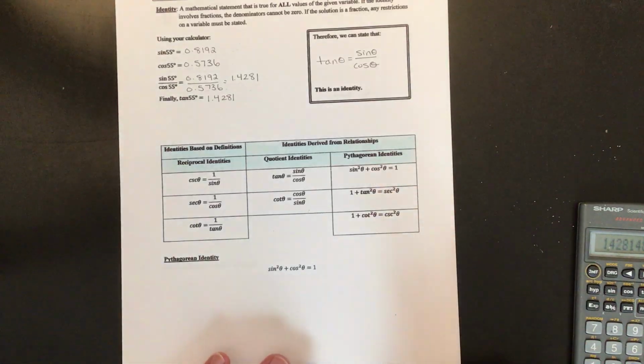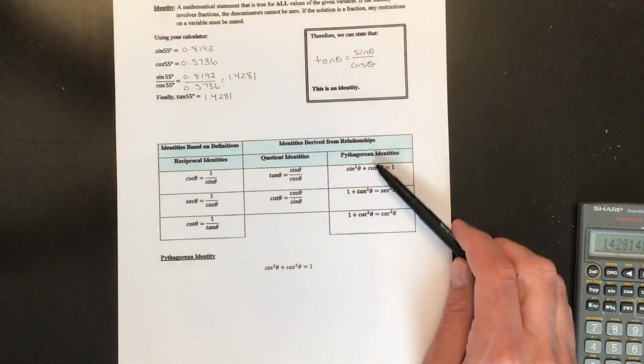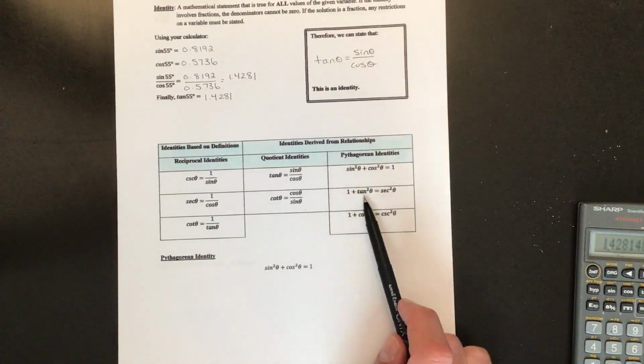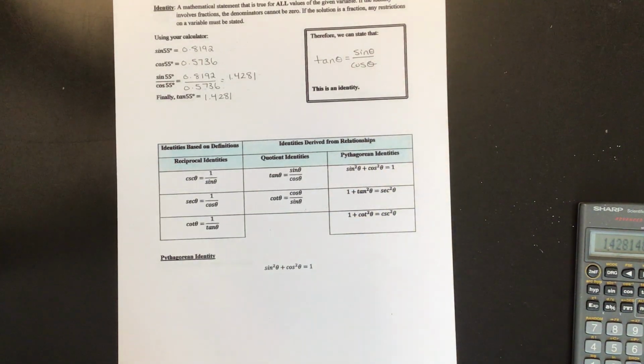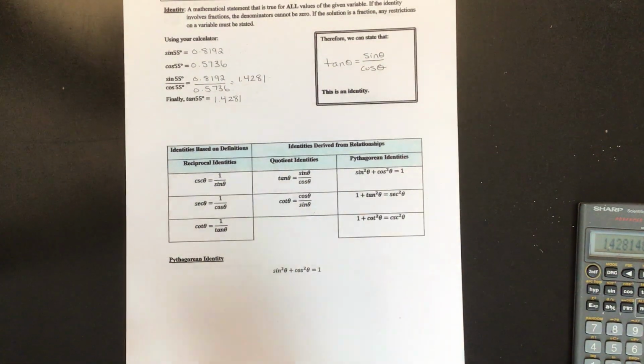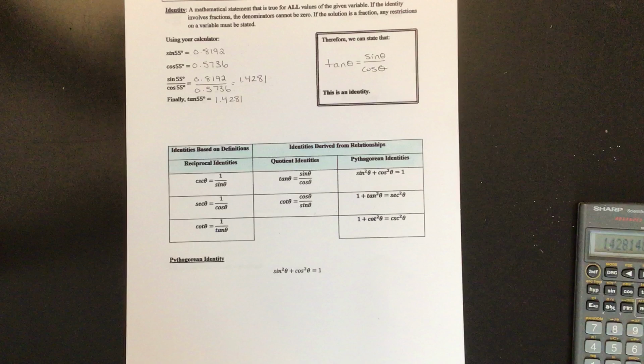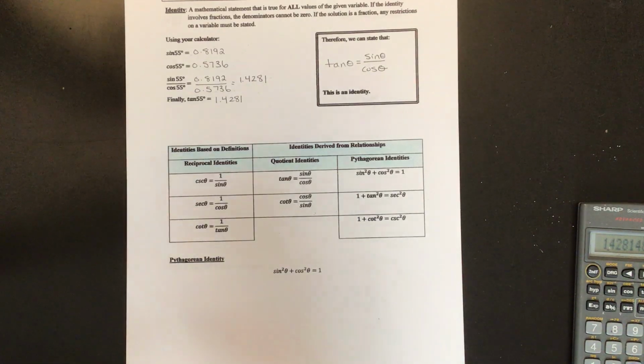Then over here on the right-hand side, we have what's referred to as the Pythagorean identities, where sine squared plus cos squared is equal to 1, 1 plus tan squared is secant squared, and 1 plus cotangent squared is cosecant squared. Normally, if we were in class, I would have you memorize this table. Well, the first three you would already know. So basically, it's just these five that you'd be responsible for knowing. But it's important to know those so that we're able to perform our identities or our proofs later on.